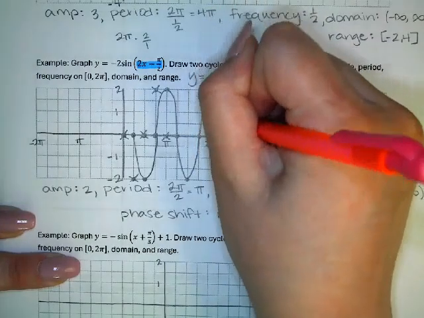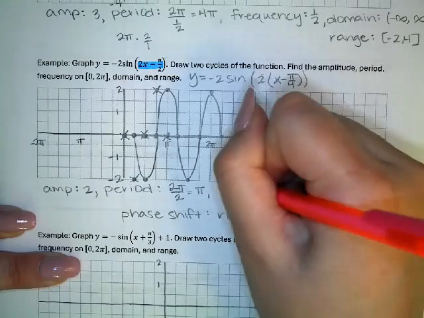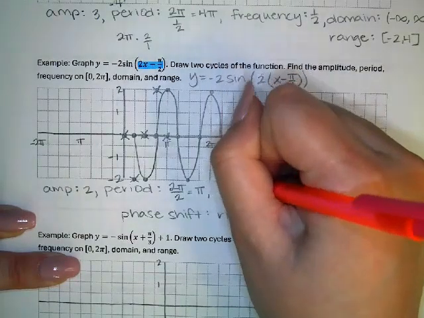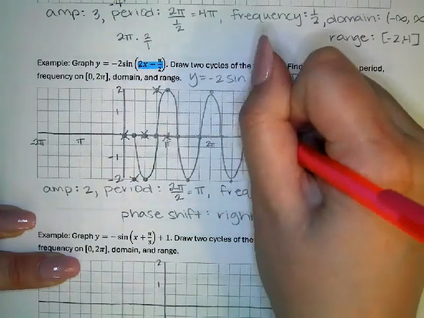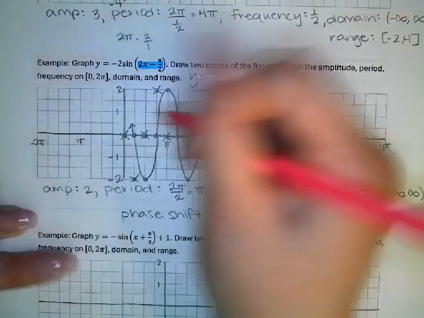I'll let that be enough. There we go. Okay, so this graph had a range from -2 to +2.